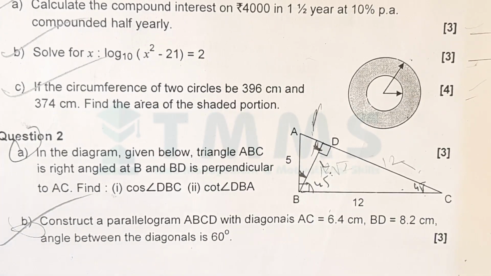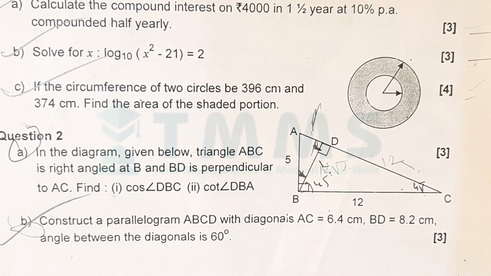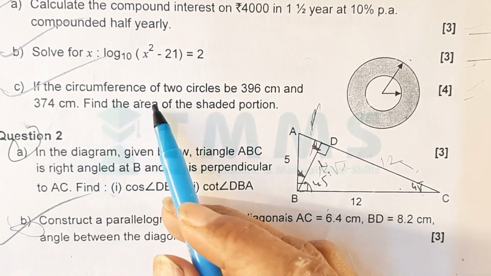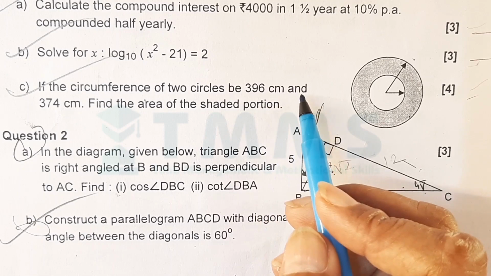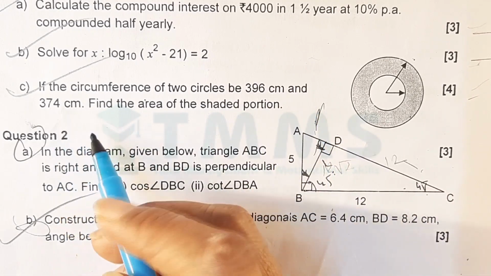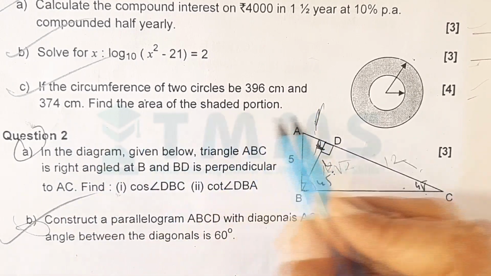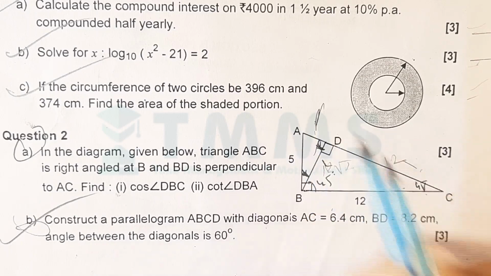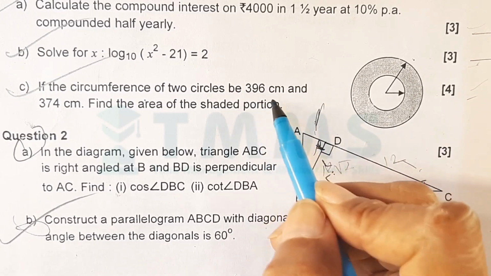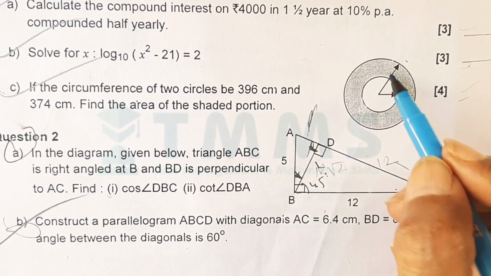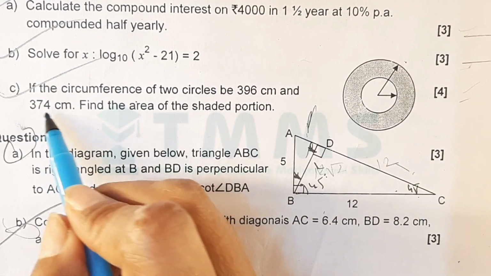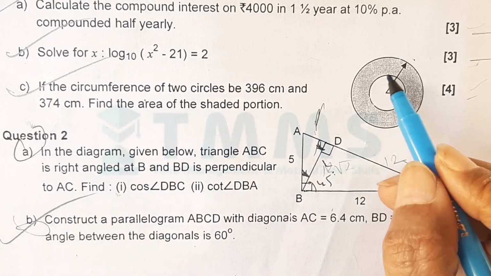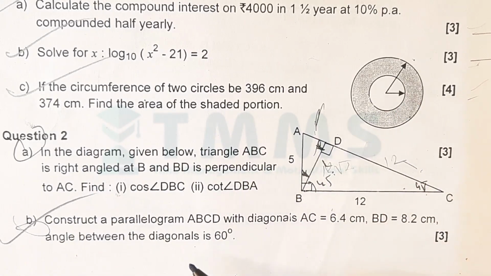Now we come to the last question of this video. If the circumferences of two circles are 396 centimeters and 374 centimeters, find the area of the shaded portion. Now you tell me, children, if it is 396 centimeters, won't it be the circumference of the bigger circle? And 374 centimeters, won't it be the circumference of the smaller circle?